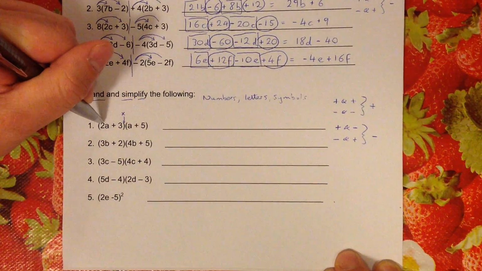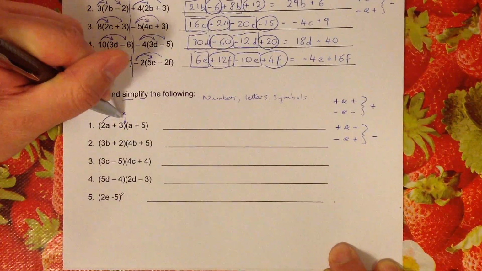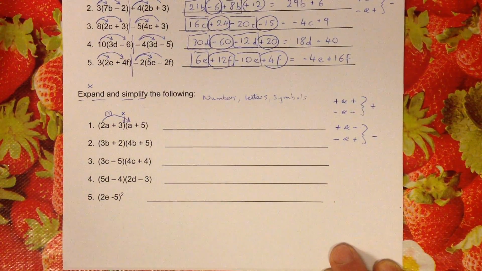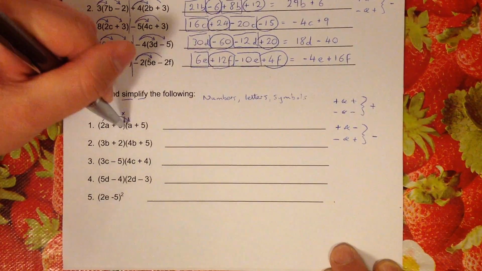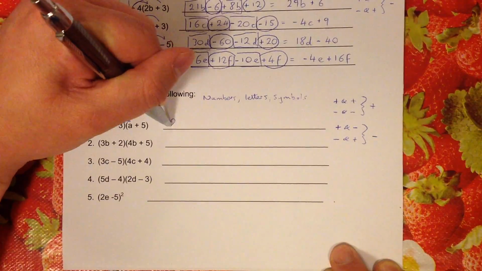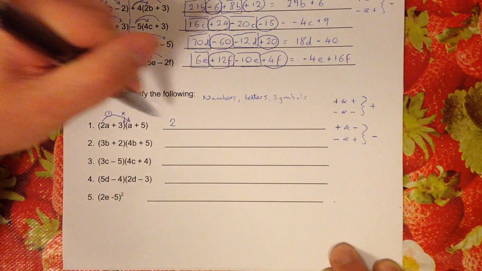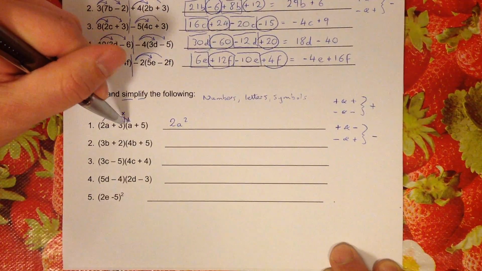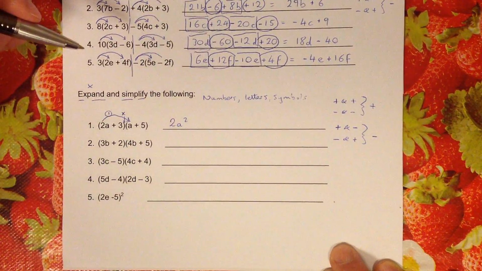So let's start with 2a multiplied by a. So that's going to be my first part there, arrow number 1. So numbers, 2 times by, well this a is a 1a, we just don't write the 1. So 2 times 1 is 2. Letters, a times a is a squared. And then symbols, this is positive and this is positive, so that's going to remain positive.